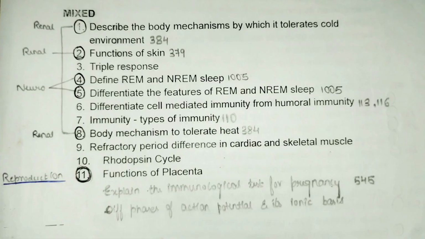Now, as you can see, there are a few more important questions here which are of different chapters. In that, the first one, describe the body mechanisms by which it tolerates cold environment. Second one, functions of skin. Third one, triple response. Fourth one, define REM and NREM sleep. Fifth one, differentiate the features of REM and NREM sleep.